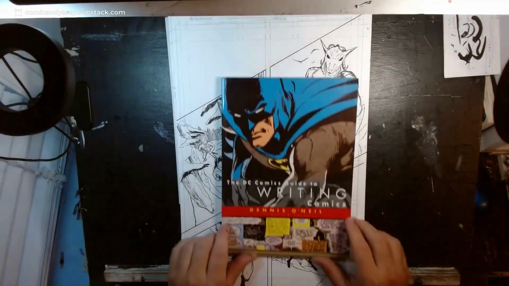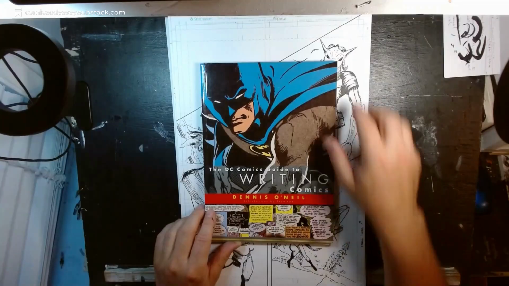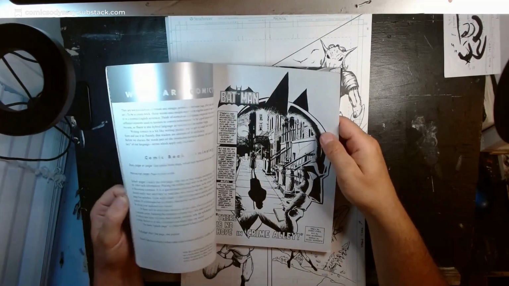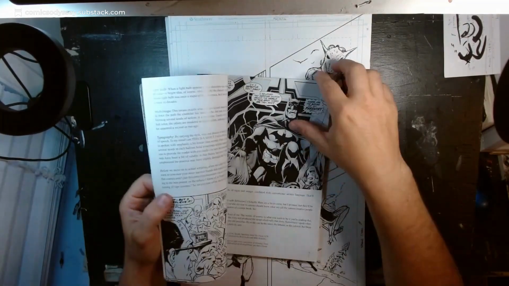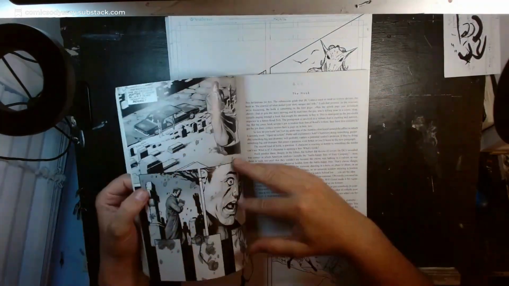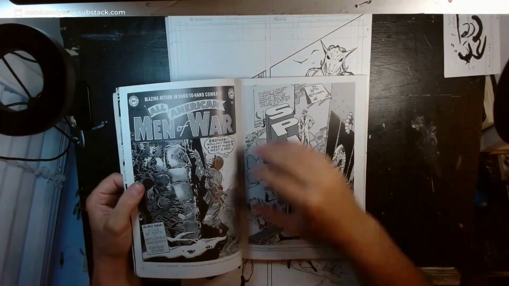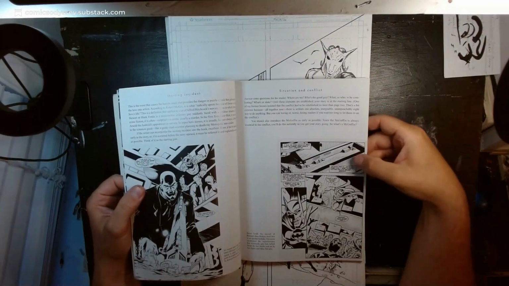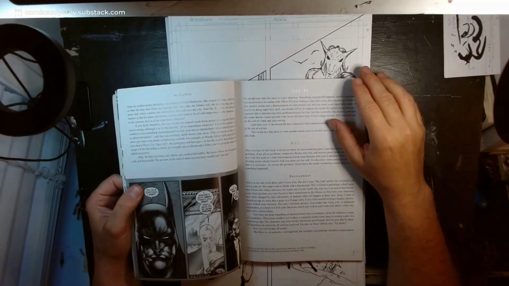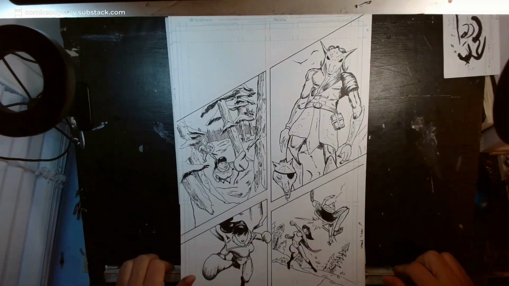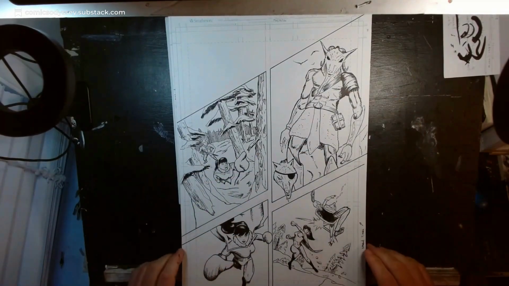This book here, the DC Comics Guide to Writing Comics by Dennis O'Neil. There's a whole section on how it's important to open on conflicts, open on tension. So he explains the different types of hooks. Here's the example, and he says your page 1 and your page 2 at most should have your conflict established. And I wanted to do that. So we open on the conflict and direct to action.